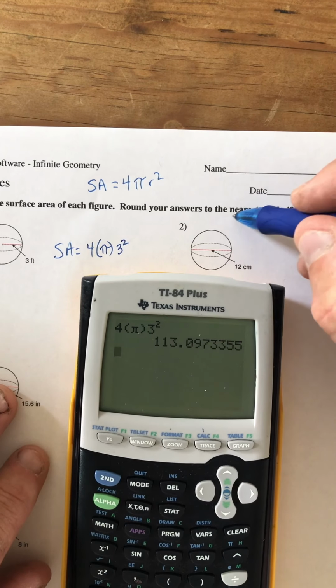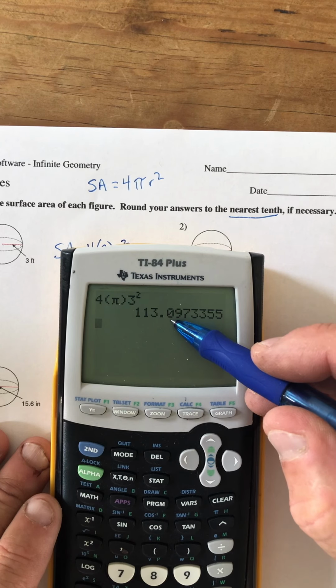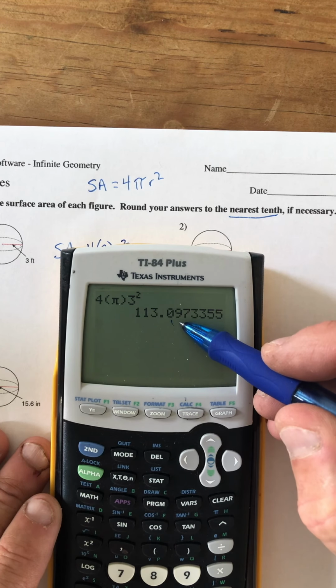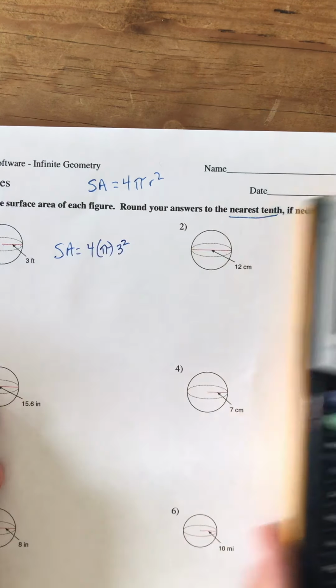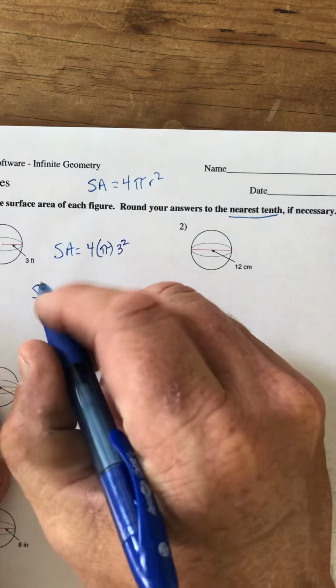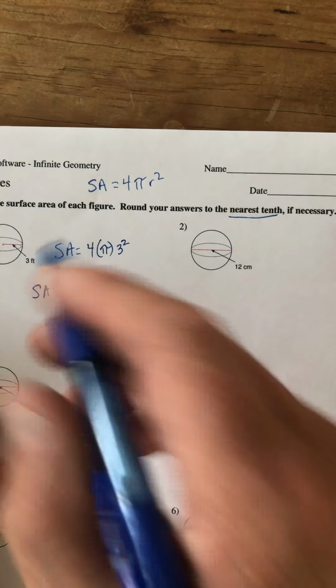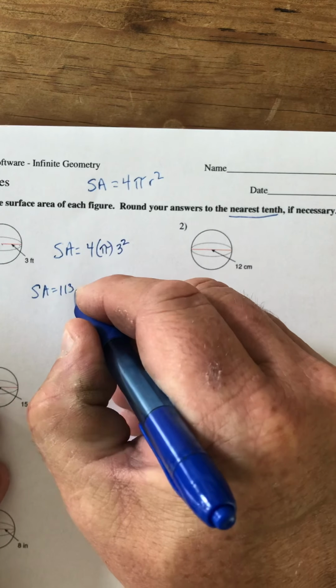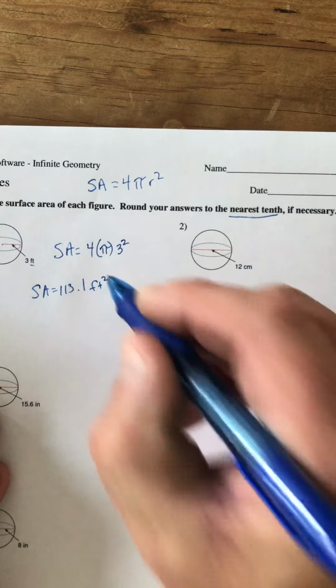113.09, and it wants me to round to the nearest tenth. So if I'm looking here, the 0 is in my tenth place. I look at the number after the 0, which is 9, which tells me I'm going to round the 0 up to a 1. So my answer, the surface area, is 113.1. In this case, it's feet squared.